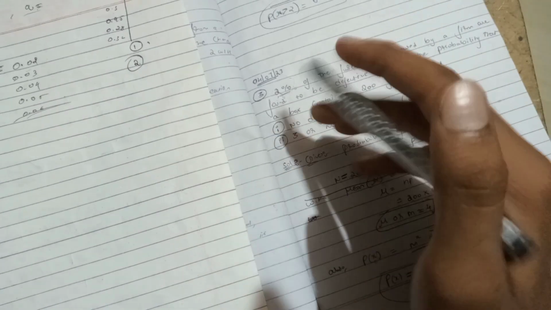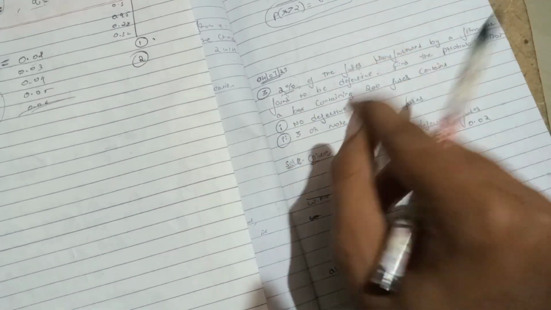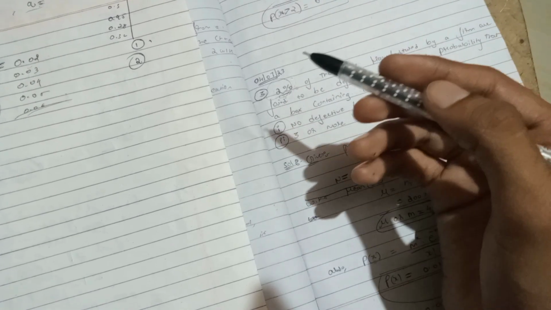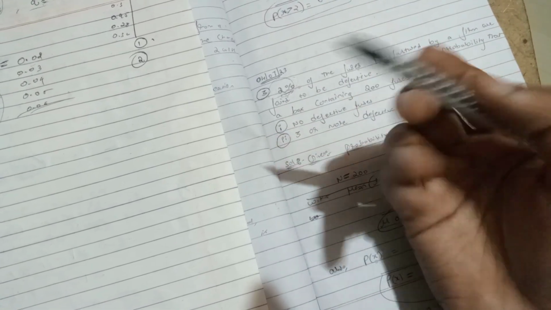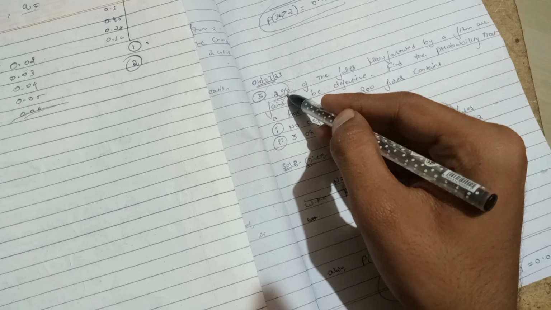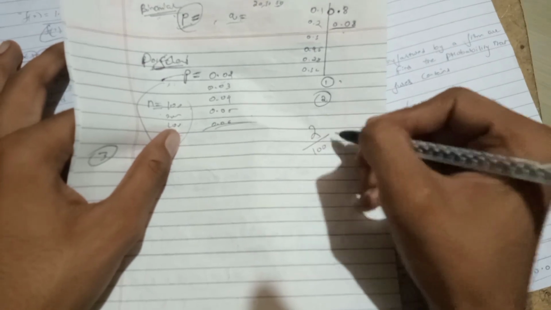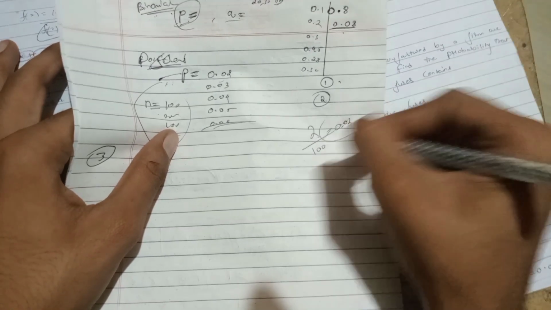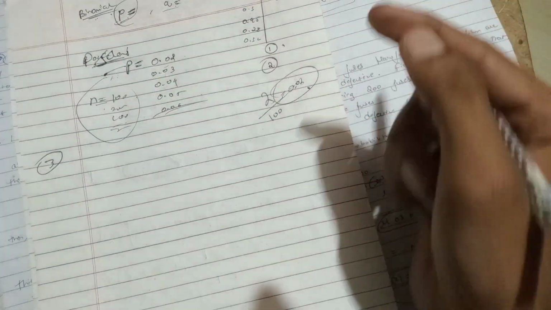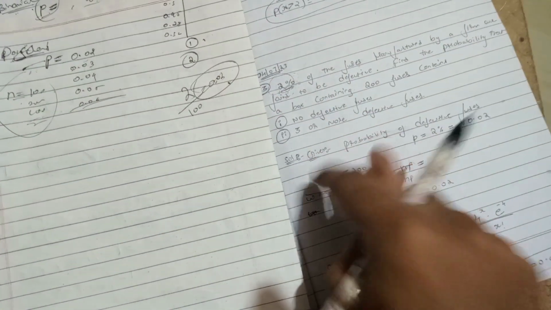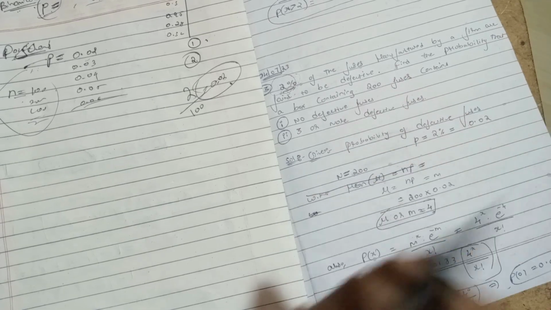The only thing given is that the probability of each fuse being defective is 0.02. The 2% is nothing but 0.02. This is a basic thing: if you want to convert 2%, you just divide it by 100. 2 by 100 is 0.02. So this is the probability for each fuse to be defective. And I don't know how many fuses are manufactured.